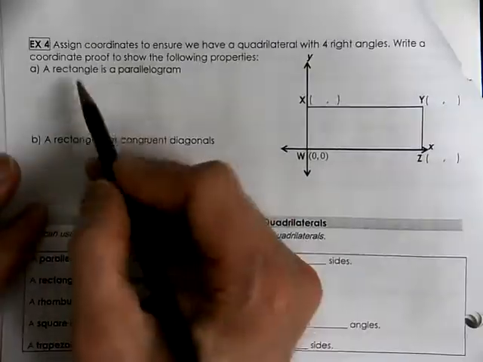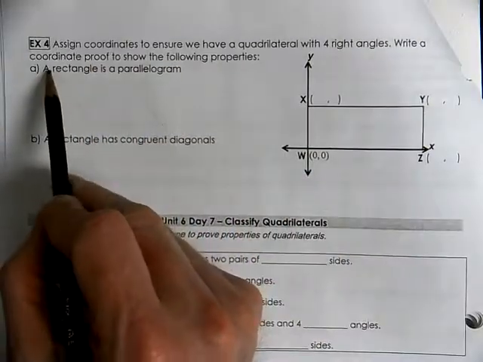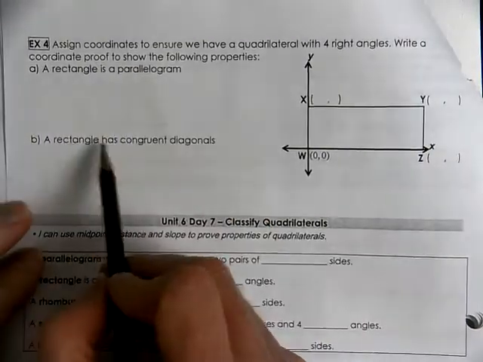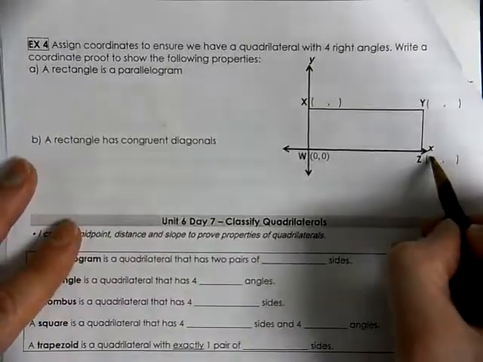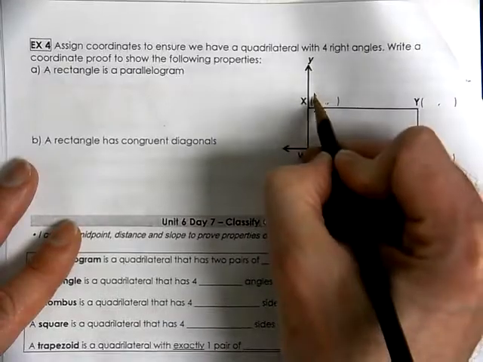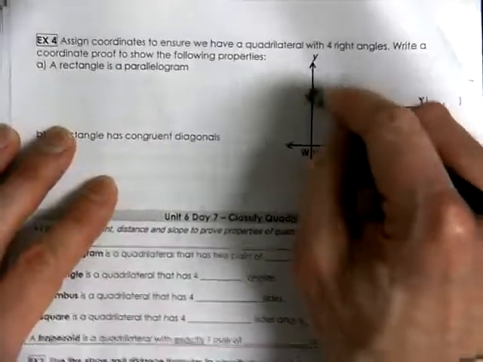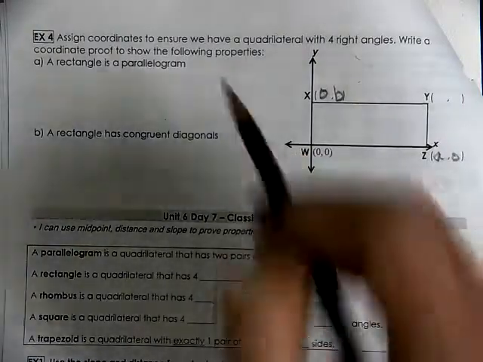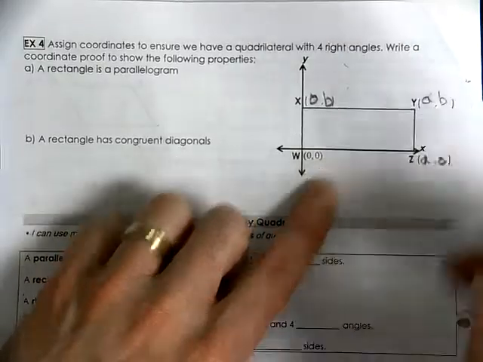On our last question we have back here, we're going to assign coordinates to our rectangle. We're going to show it's a parallelogram by looking at slopes, and then we're going to show the diagonals are congruent by looking at distance. So we have a and 0 because that's the distance of Z. We have 0, b, sorry, because it's 0 right and left and a distance up. So this is going to be a comma b out there.